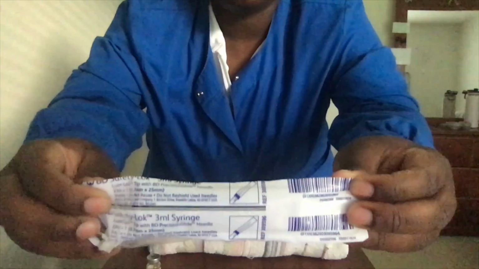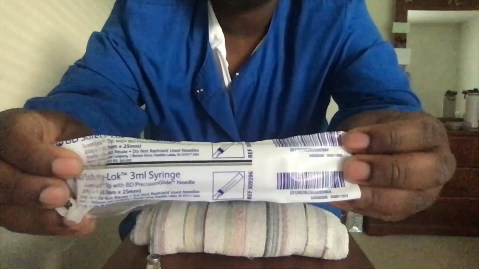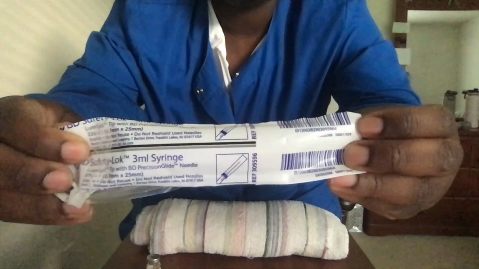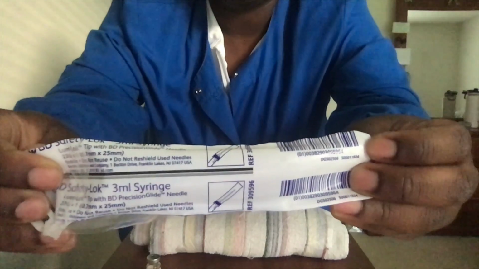In this case, I have chosen a 3 milliliter syringe with a 22 gauge 1-inch needle. This is sufficient for the deltoid site, given the parameters I just stated. I will also need an alcohol pad. Now that I have my materials, I can go ahead and do my second set of 6 rights.